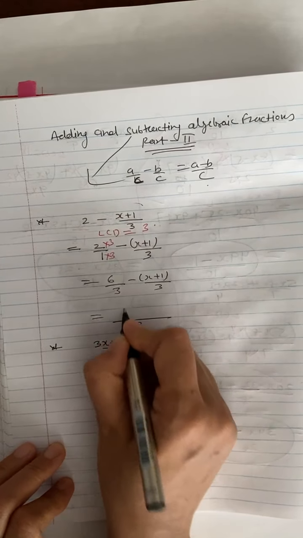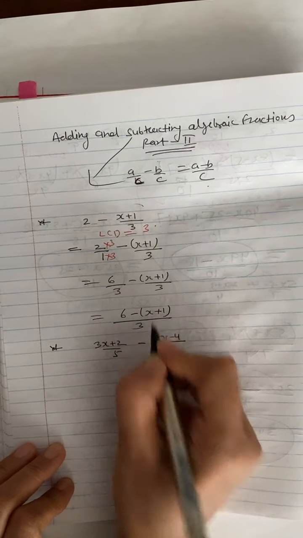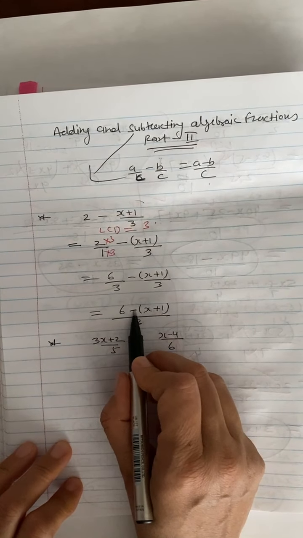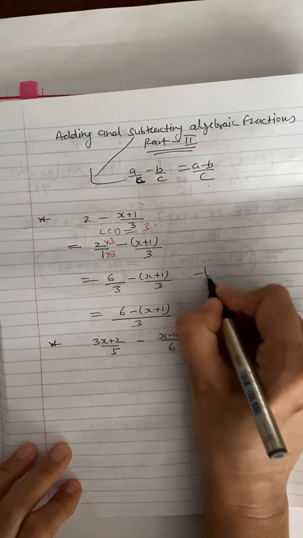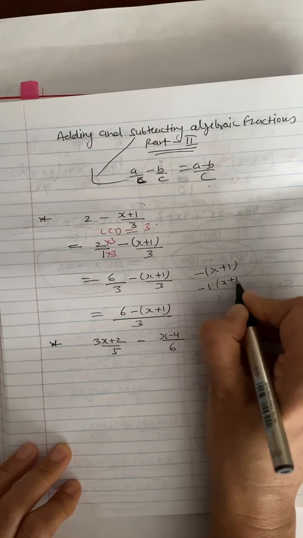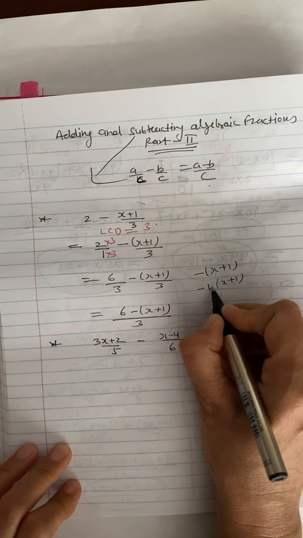So this is 3. 6 minus x plus 1. Now when you have a negative outside the bracket, it means negative 1 times x plus 1. And we know when nothing is written it means multiplication.